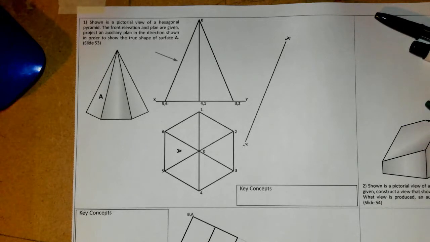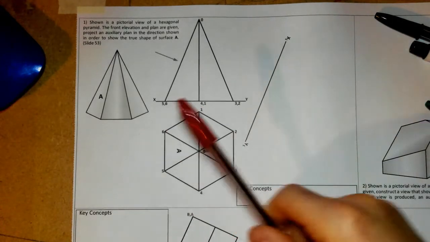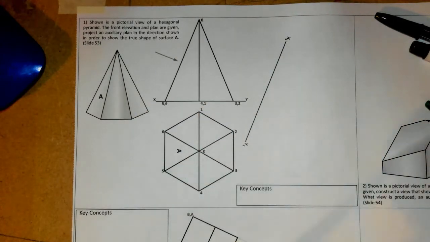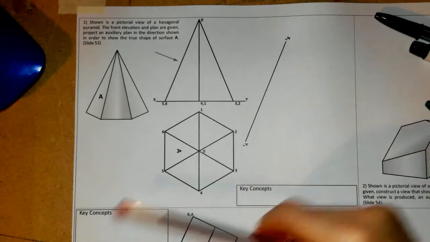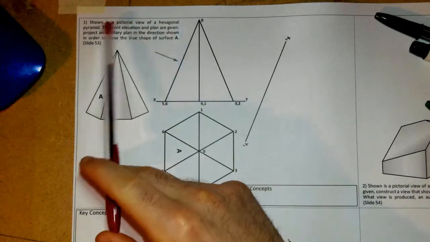Hi folks, so the question we have in front of us today is from page 11 of the DCG workbook, Plane Descriptive Geometry. It is based off of the auxiliary section. Today we're faced with this little hexagonal based pyramid. We're given the elevation and the plan view of the structure, and it is shown as a pictorial view of the hexagonal pyramid.